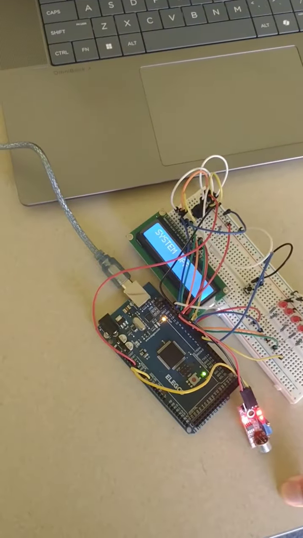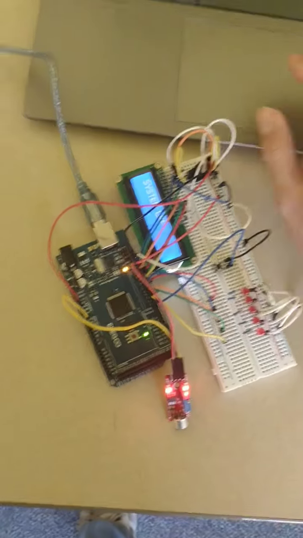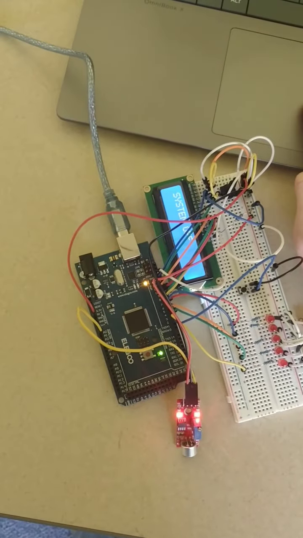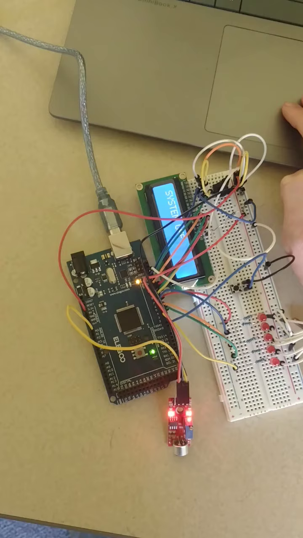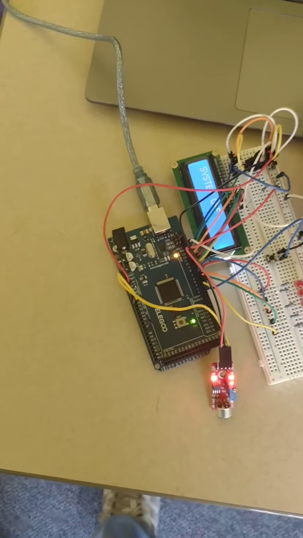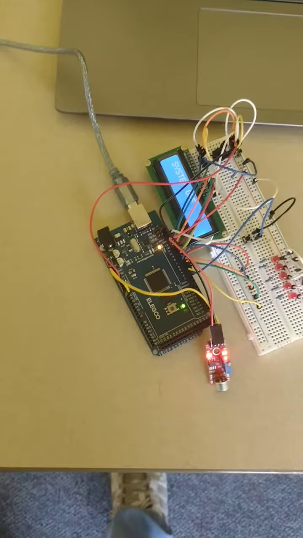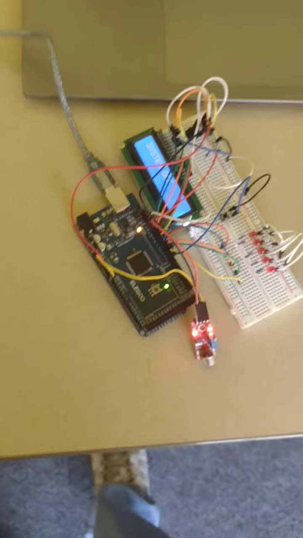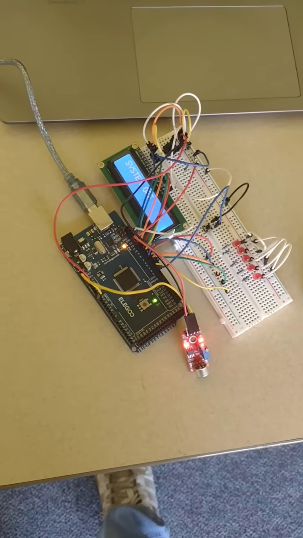First, I use the LCD library that allows me to use functions written by somebody else. I can use functions like the LCD print, LCD begin, set cursor, etc. So I can display whatever I want on the liquid crystal display.